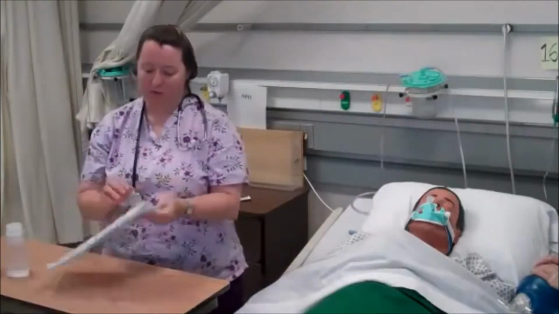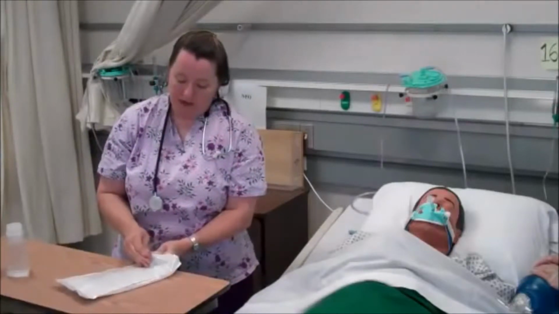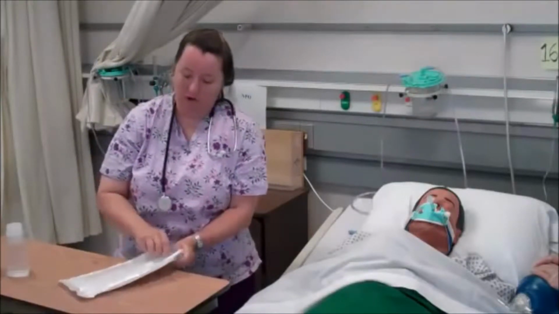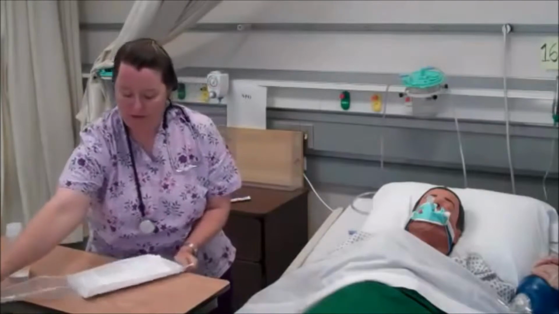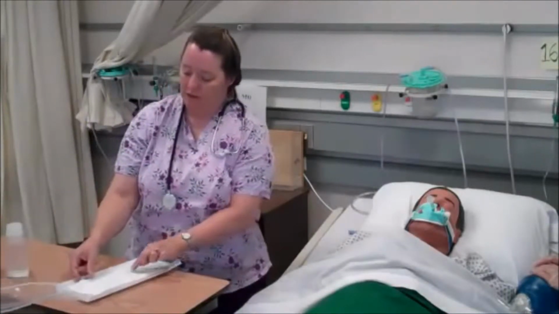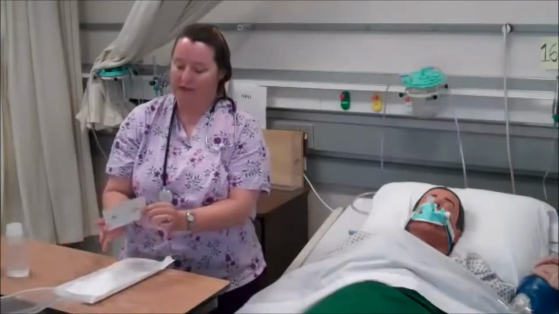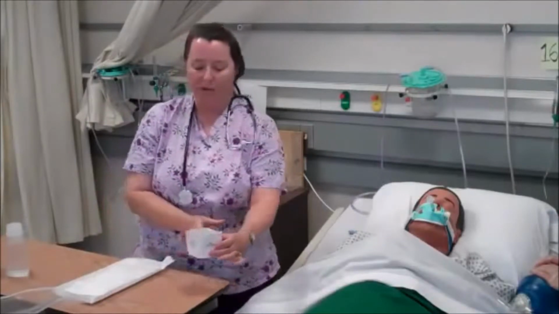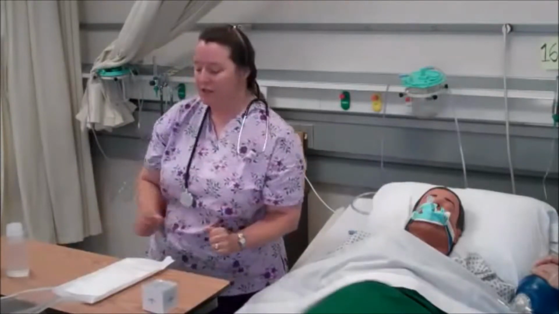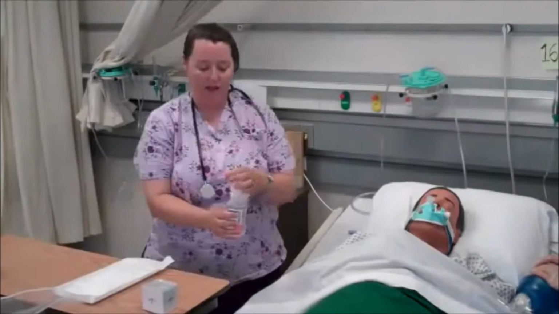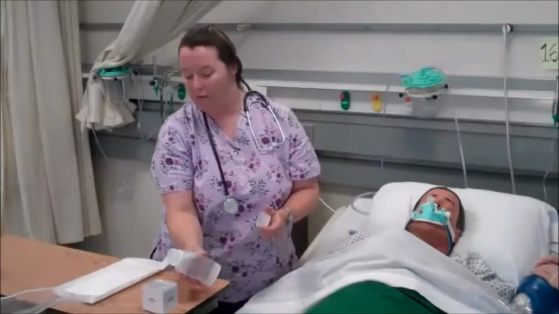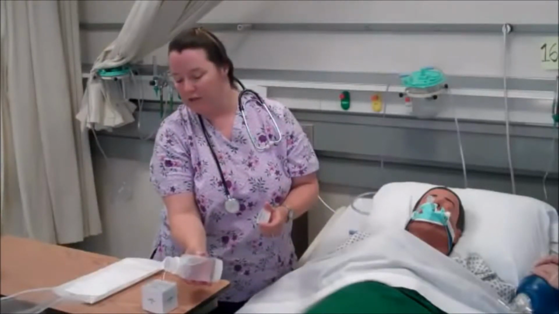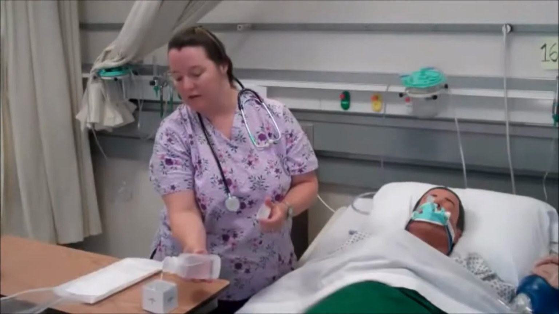And I'm going to get my equipment ready. Opening up any kind of packaging, making sure you open it up the right way. This kit comes with a little cup for the saline. I'm going to open it up. Sterile technique: I'm not going to touch the inside. I'm going to take my saline and pour it, not touching the fluid bottle to the cup there.